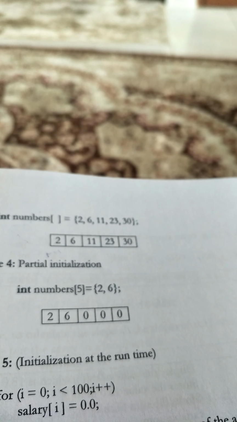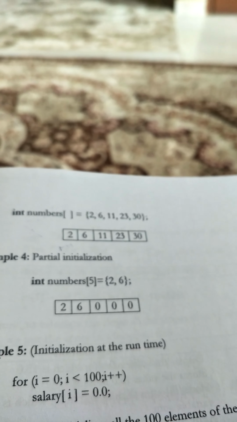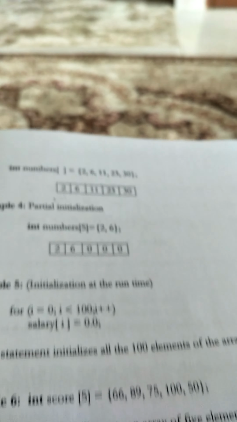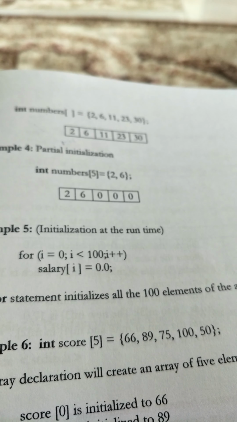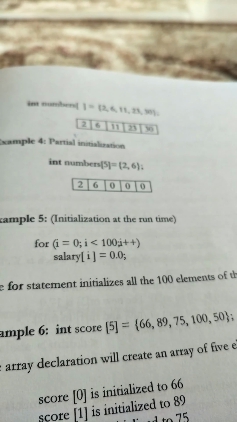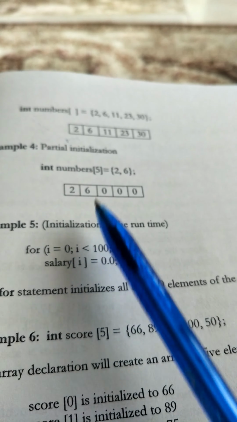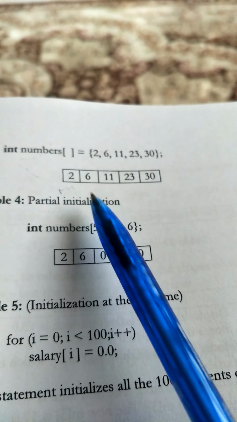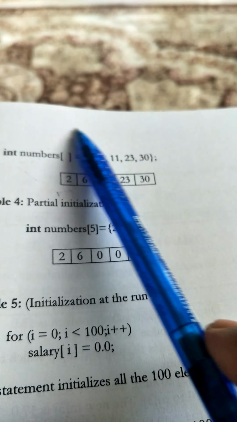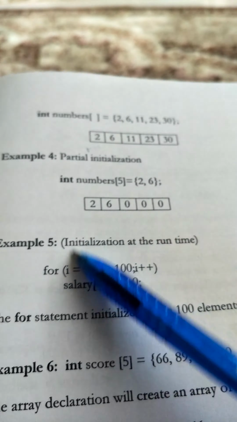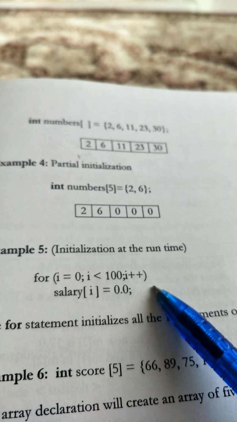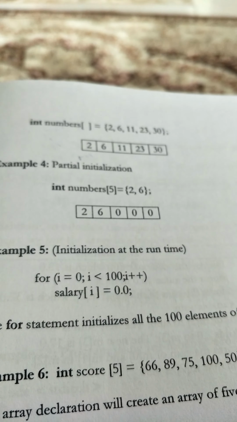Okay, now we can also do it like this. To initialize the value, in this case we assign the initial value in the declaration part, whereas in this case we give the initial value during the process, the runtime.